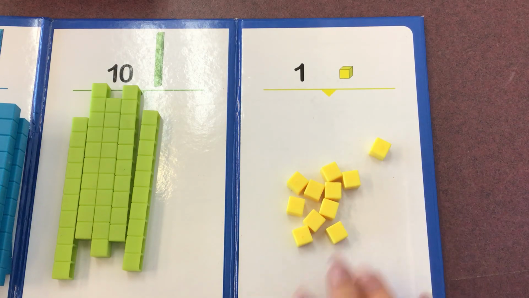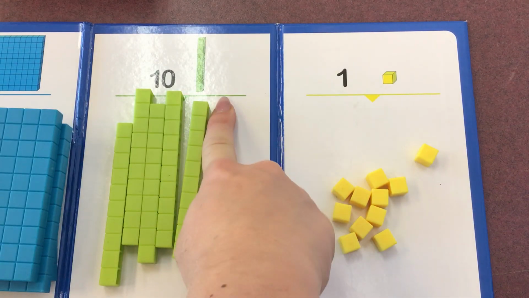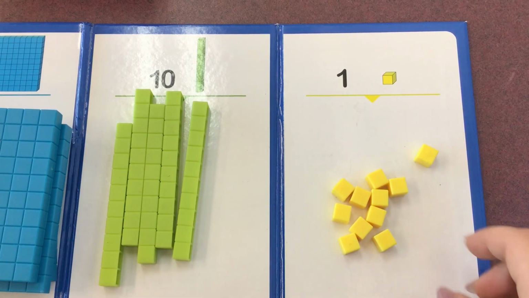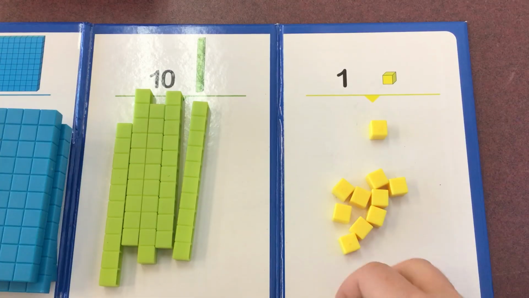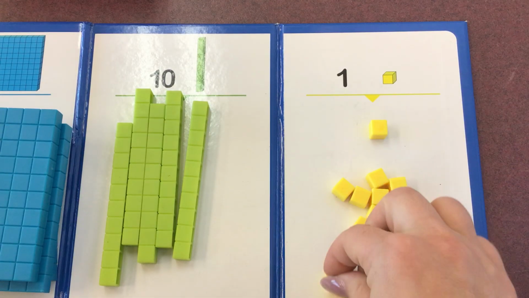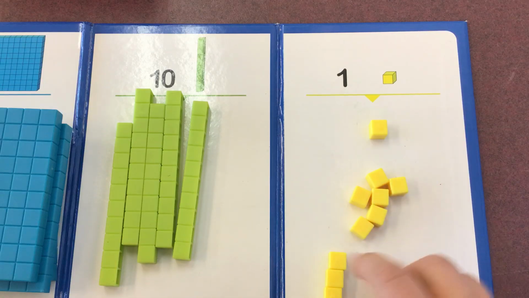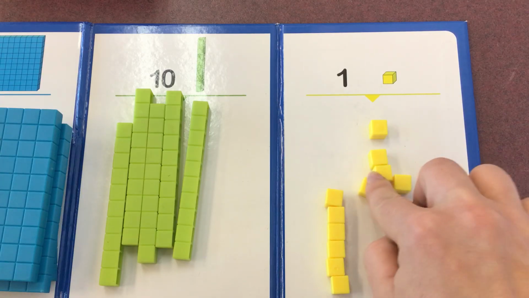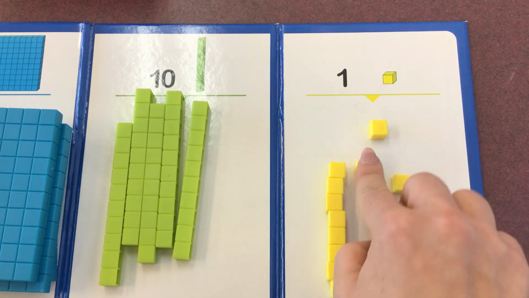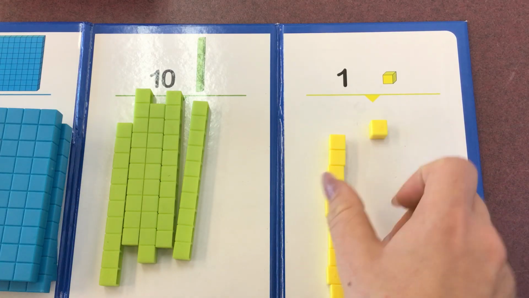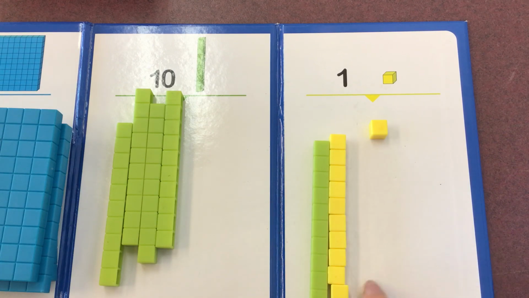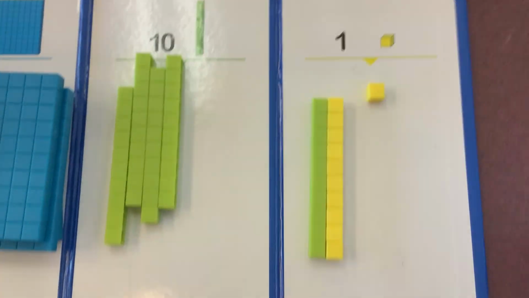Well, are there enough to regroup into 1 ten? There are, and we would have 1 left here. So we've got 1, 2, 3, 4, oops, I want to move this so you can see it. 5, 6, 7, 8, 9, 10. And you can see it's the same. It's the same value.